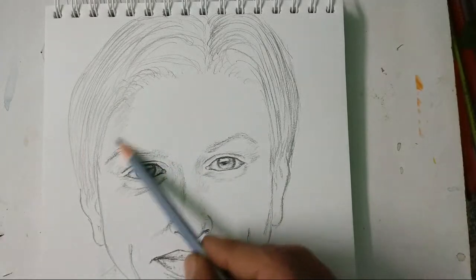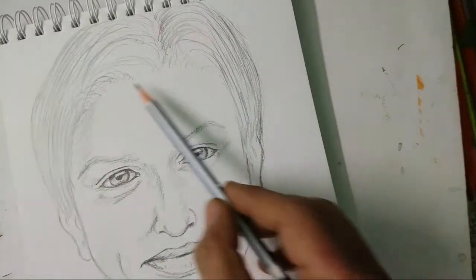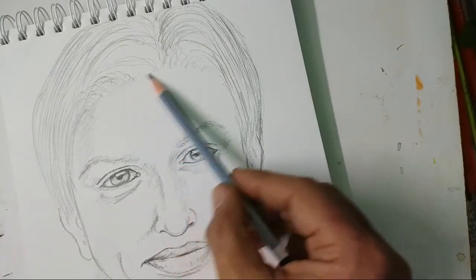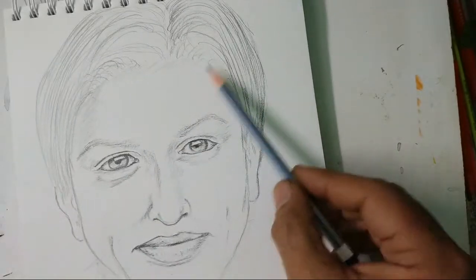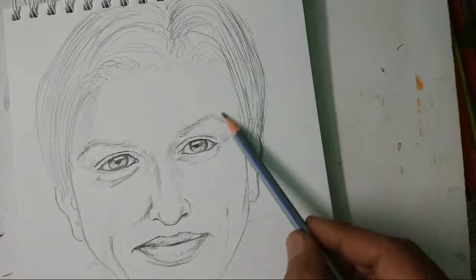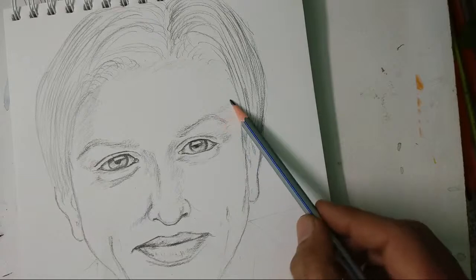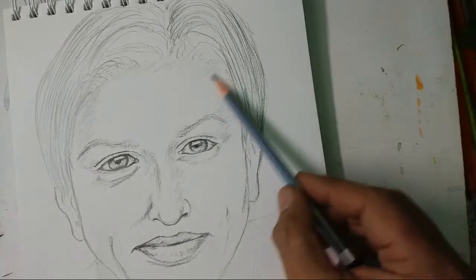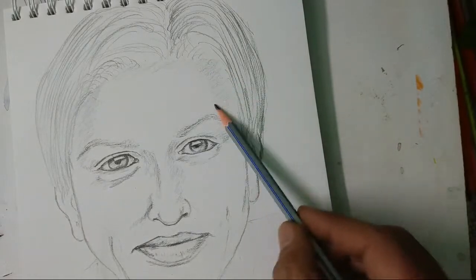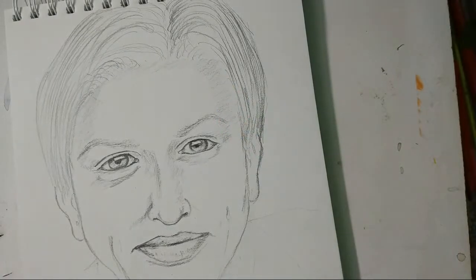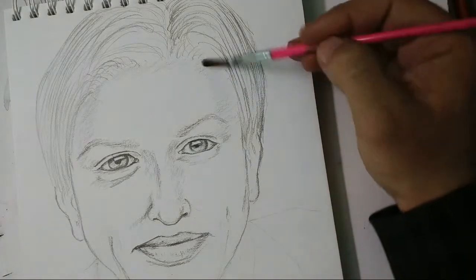Now I will show you what you do when you want to give a soft shade. This is the edge of the face, so here the shading will go from the right side. Then after that you have to use a brush and rub the brush.